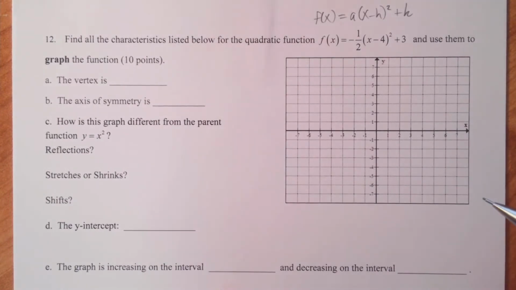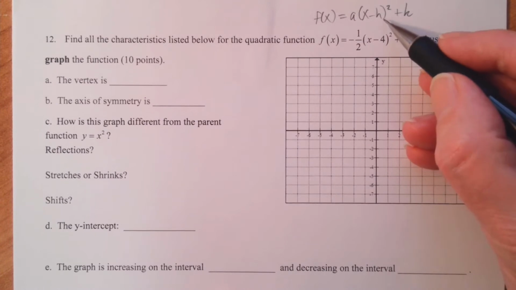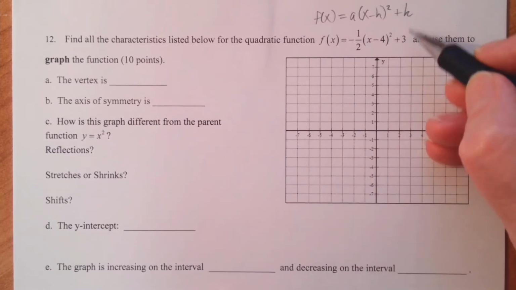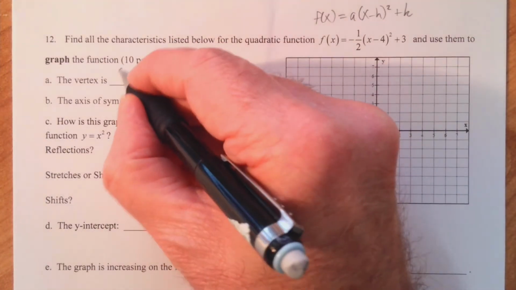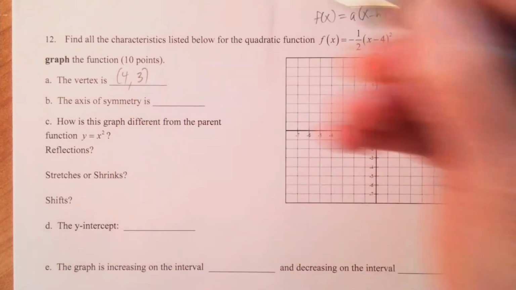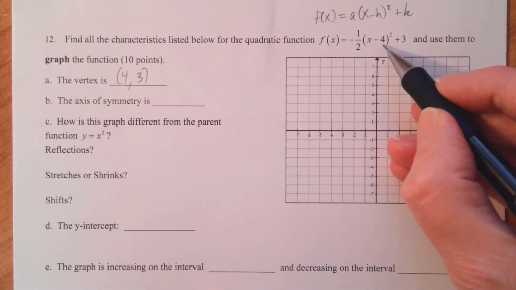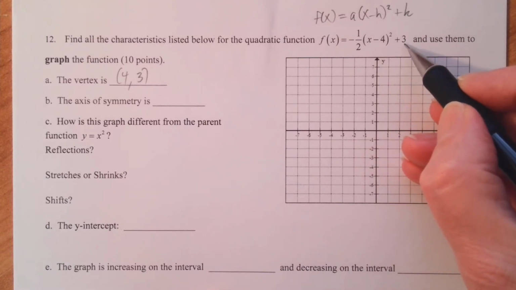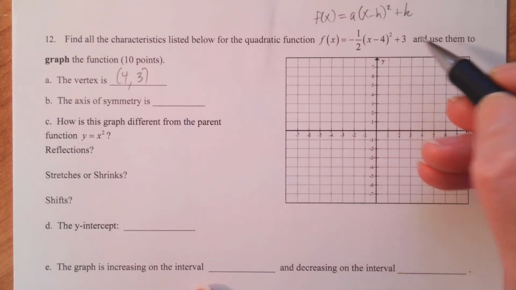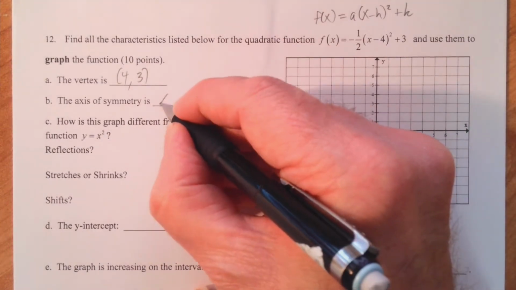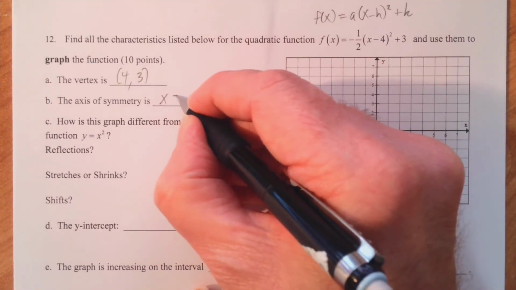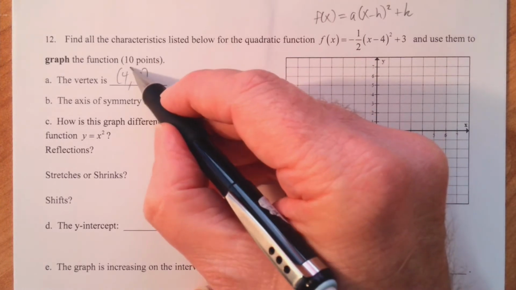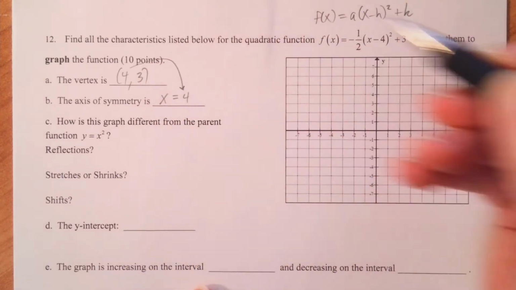And so in this problem, the vertex, notice h here is 4 and k is 3, so it's 4, 3. Remember, it's always the opposite of the number here, the minus 4, and the same as the plus 3. So there's your vertex, which means your axis of symmetry is x equals 4. It's just that number there.